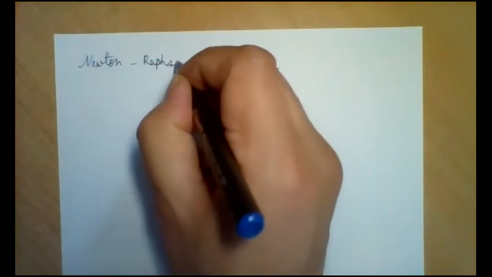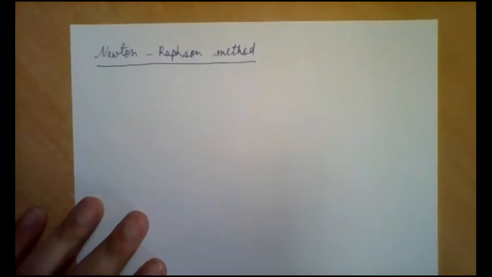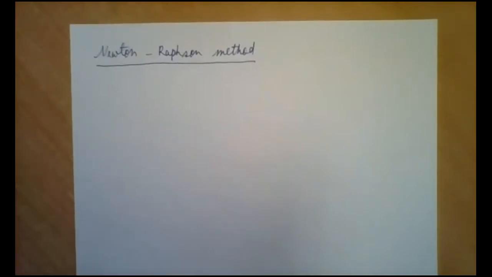Next, let us consider another method, and this method is known as the Newton-Raphson method. This Newton-Raphson method is a very famous method. This is one of the most useful methods for finding the roots of an equation.